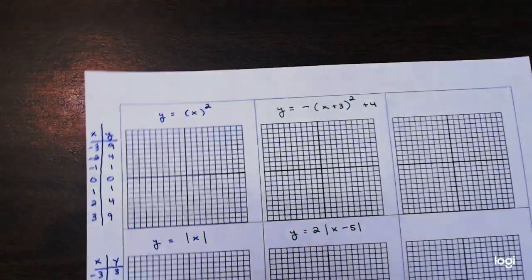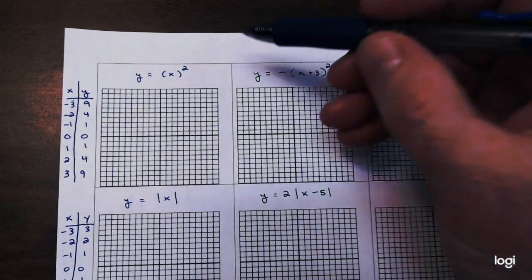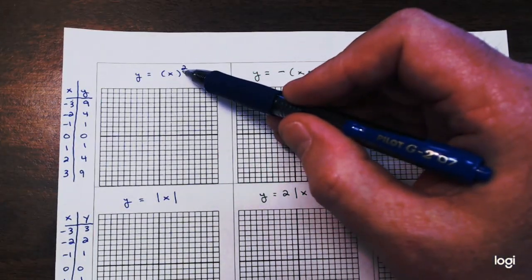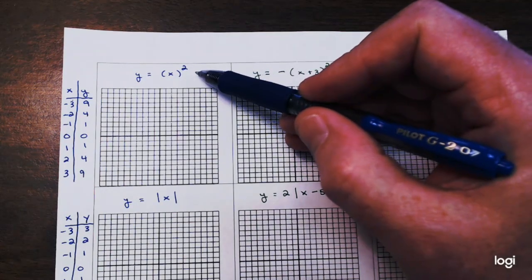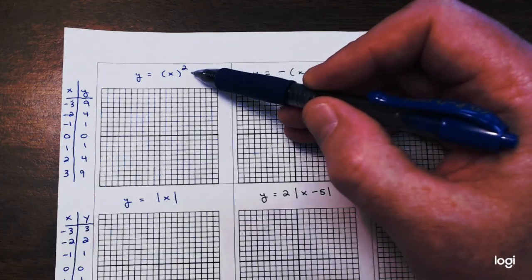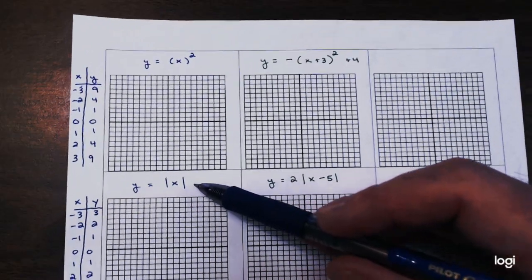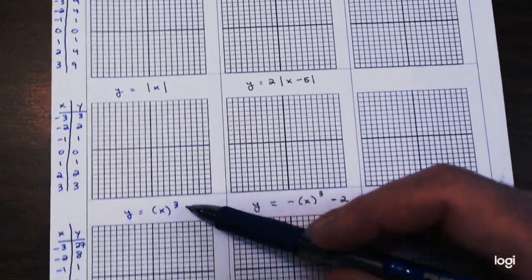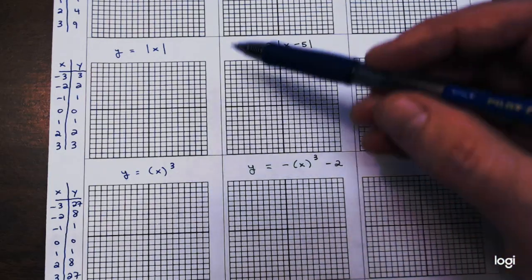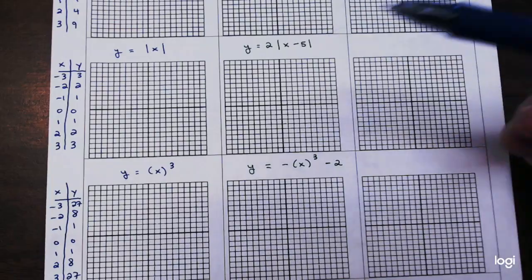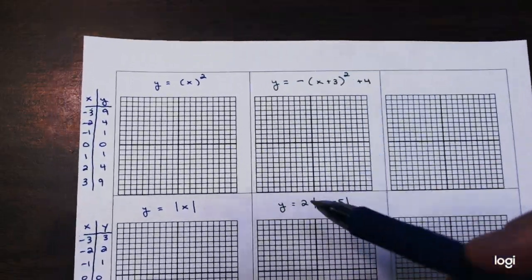So a quick review on parent functions. What we see here is a quadratic. It's the parent function for all quadratic functions because it's the most basic type. Here we have an absolute value function, and here we have a cubic function. Each of these has its own unique pattern, so I just want to remind you guys what these patterns look like.